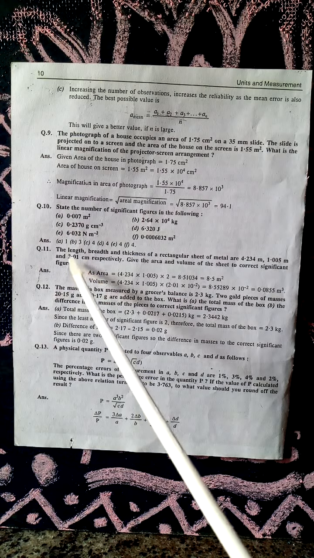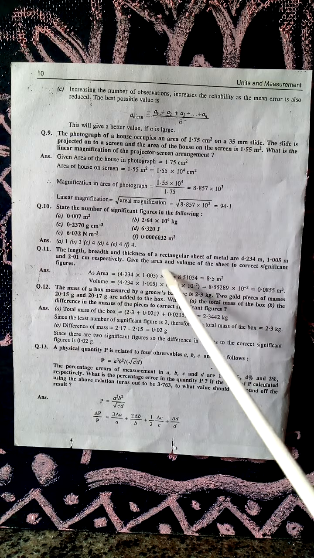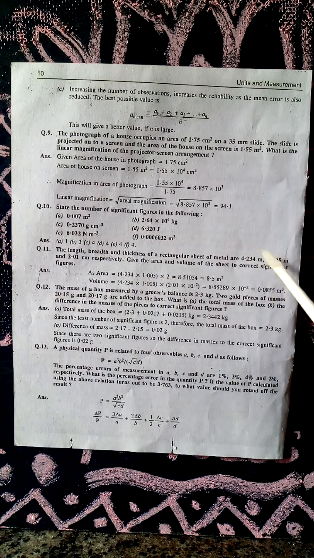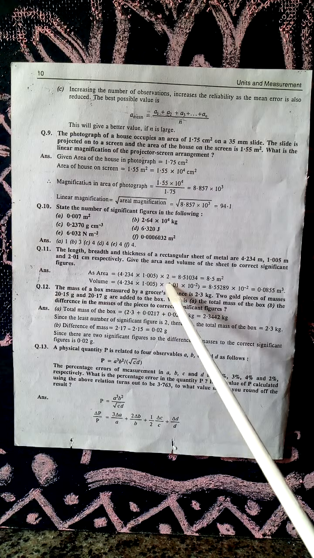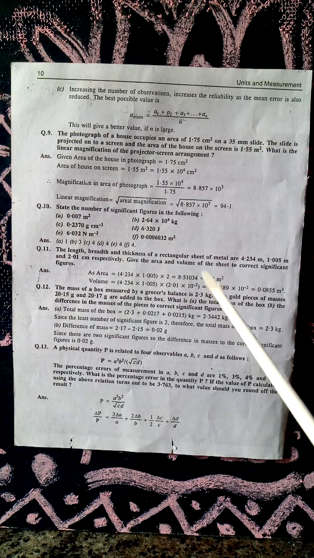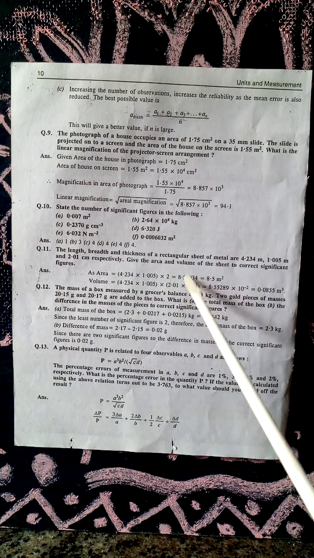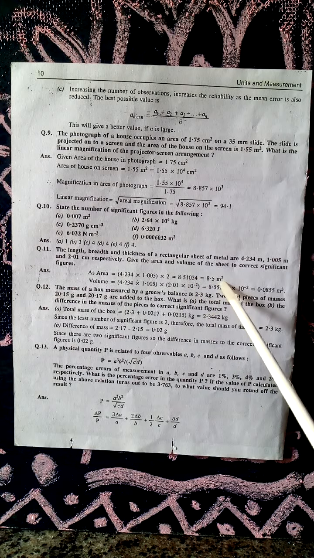So here, area, how to find out? Give the area and volume of the sheet. So area is equal to what? Length into breadth. Length is given, breadth is given. Just multiply, because this is in meter, this is in meter. 4.234 into 1.005 into 2, because this is a rectangular sheet, right? So twice you have to do. So 8.51034 you'll get. If you round off this number, 8.5 meter square.